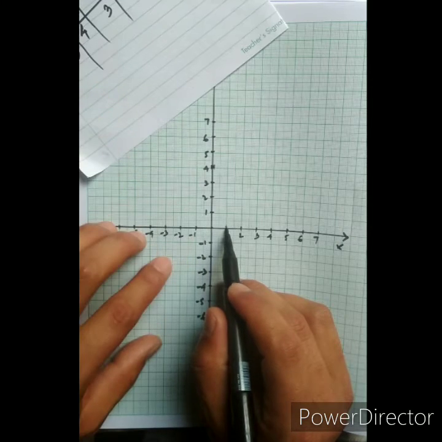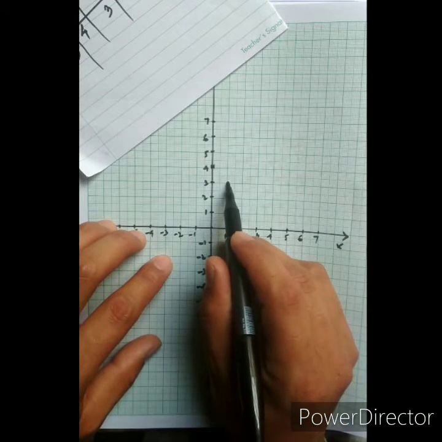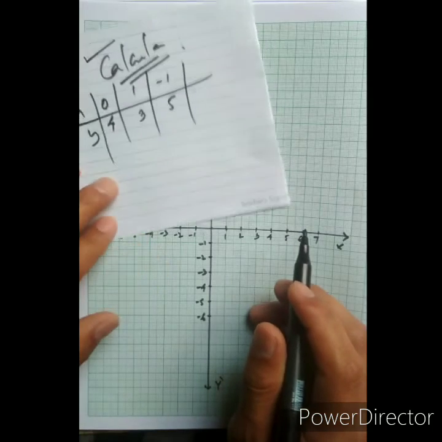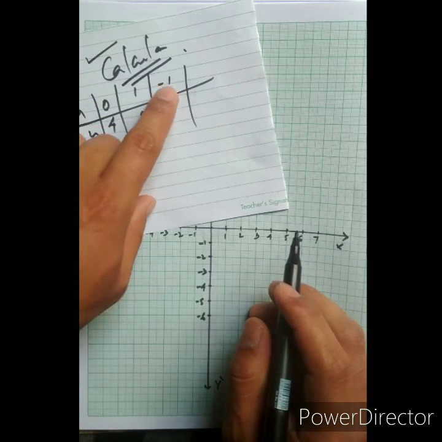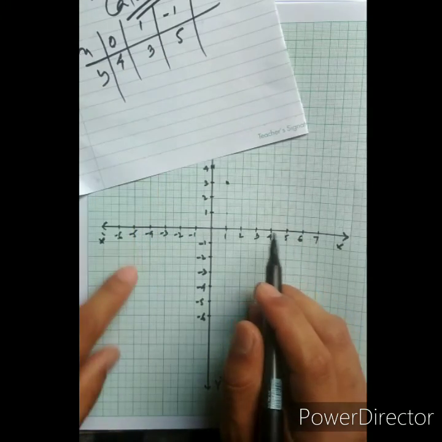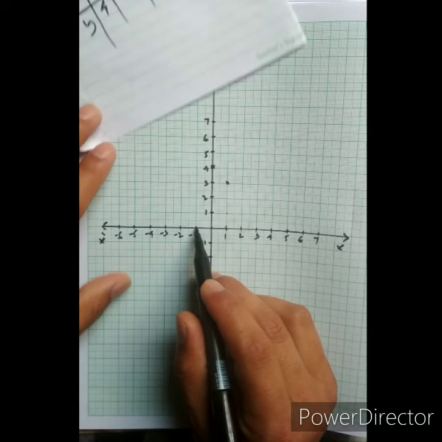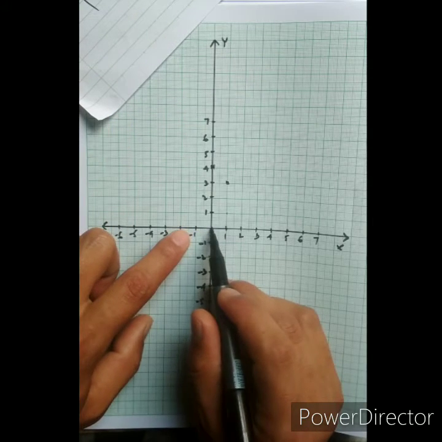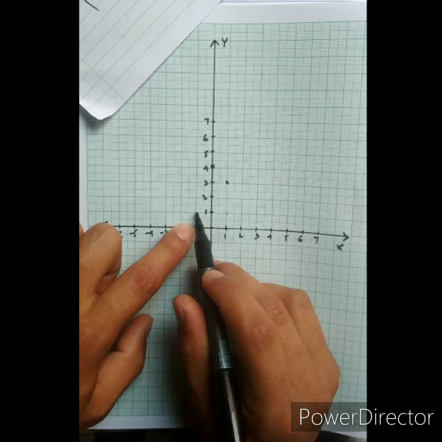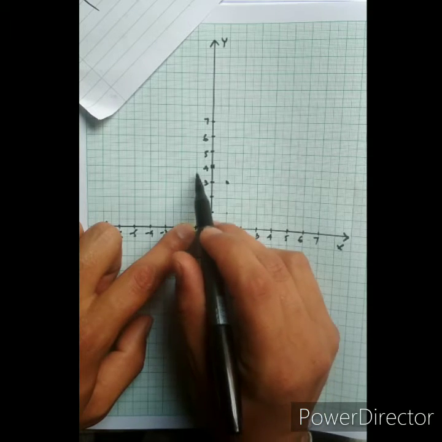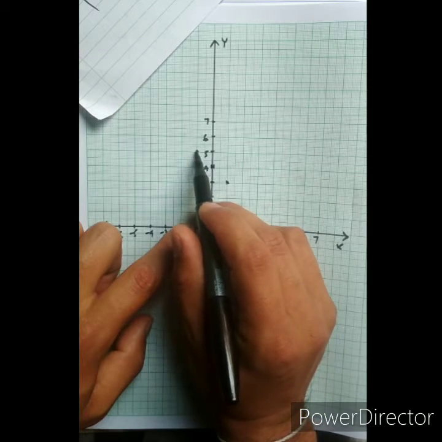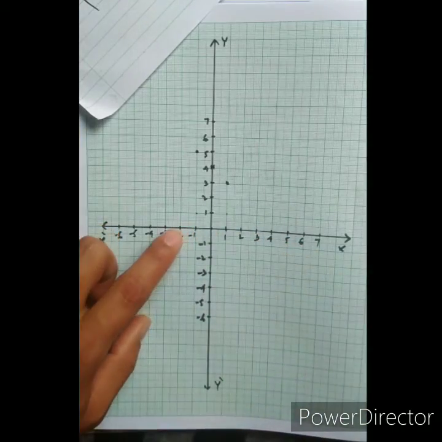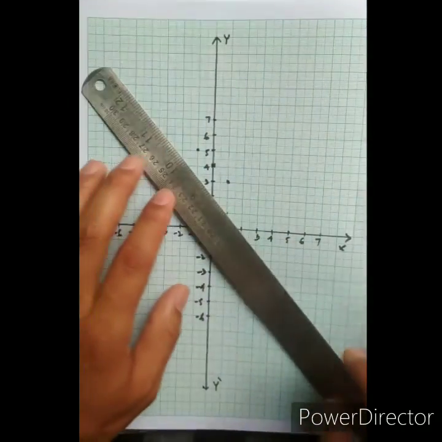So 1, 2, 3. So this is the point. And what is the last one? X minus 1, y 5. So minus 1, then 1, 2, 3, 4, 5. We have got 3 points, and after this we are going to join them.